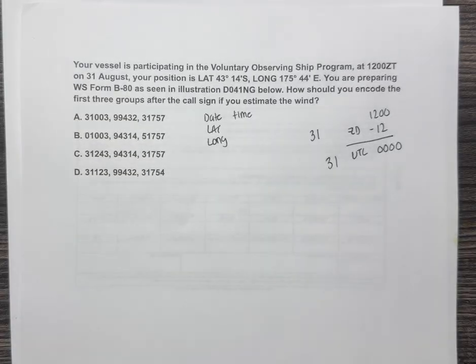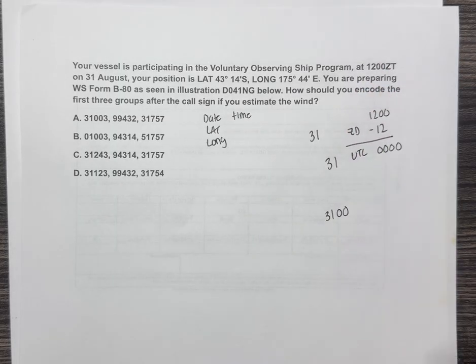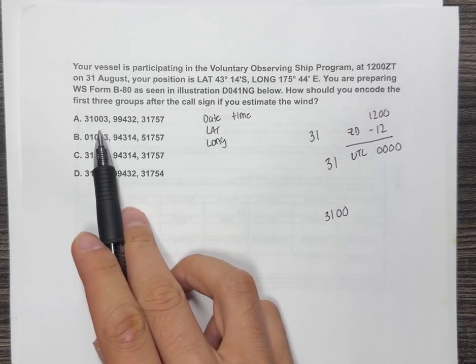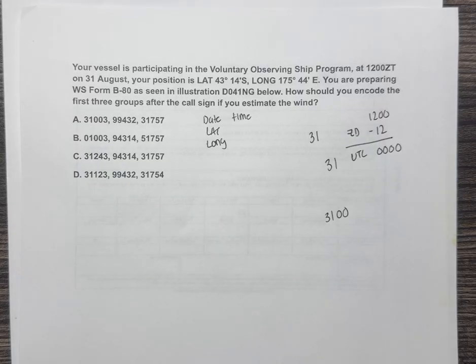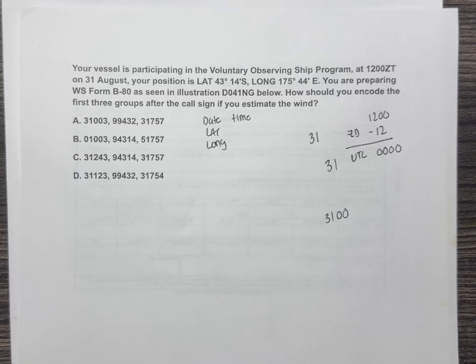So we have 3100. And you can see that in answer choice A. Now, if it were me, I would be done with this problem. Why? Because all these answers are different. If you execute the first observation correctly, you won't necessarily have to do the other ones, but we will in this case.